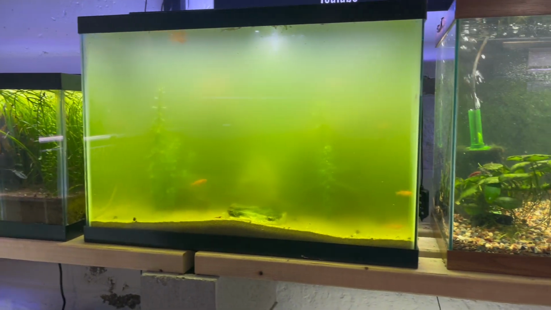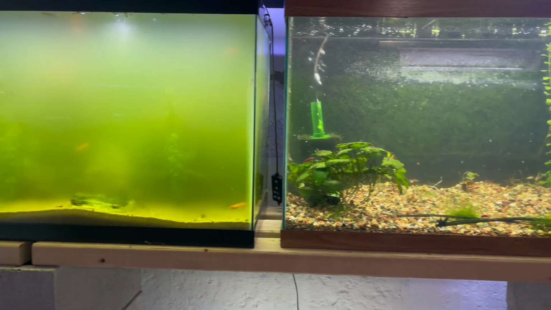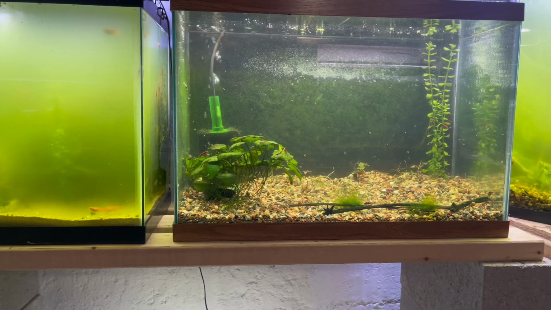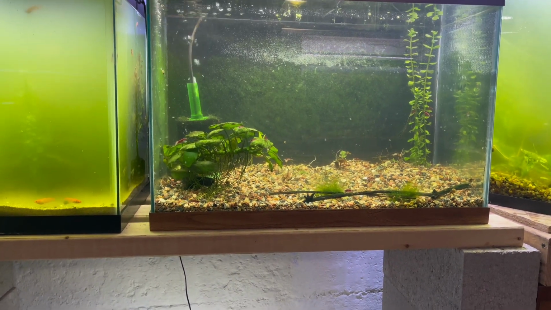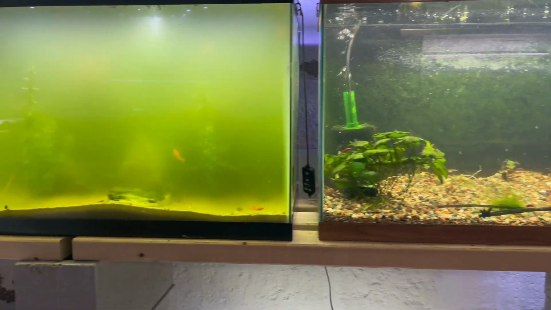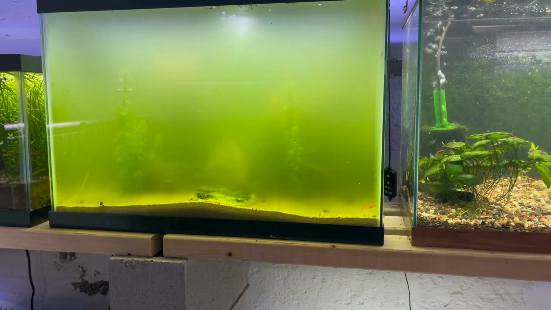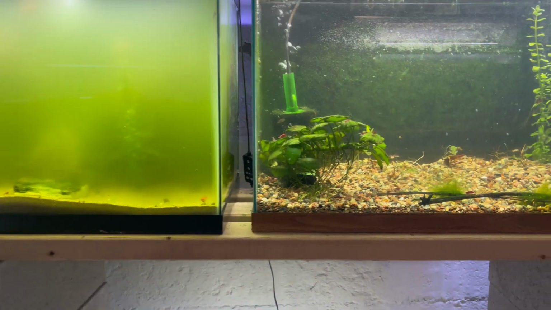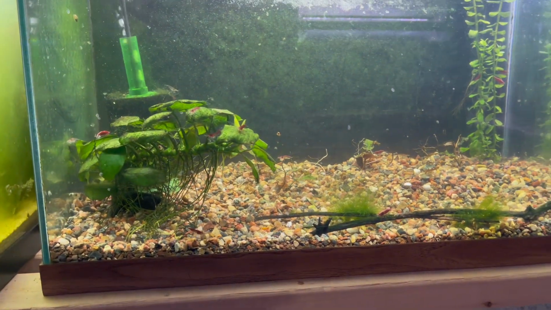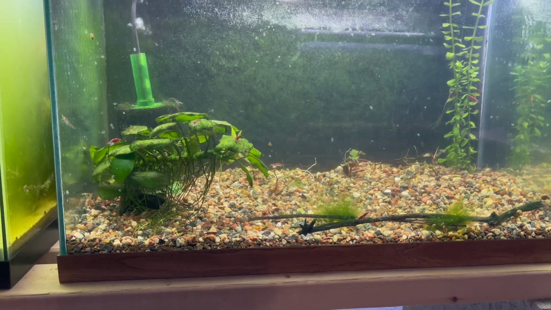Now, other things I want to talk about and touch on are some people that have asked in comments: am I going to use fertilizer or root tabs in these aquariums that are not dirted? Well, the answer to that is yes and no. I plan on getting some order put into Aquarium Co-op.